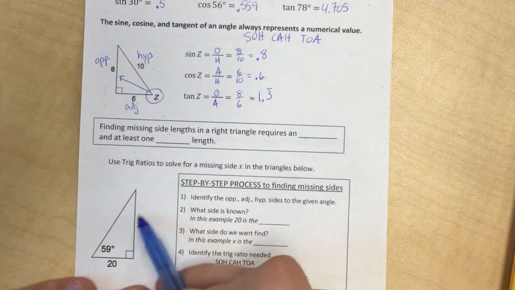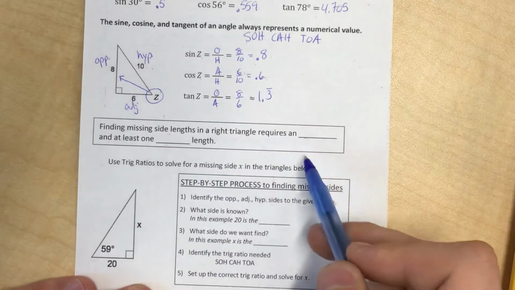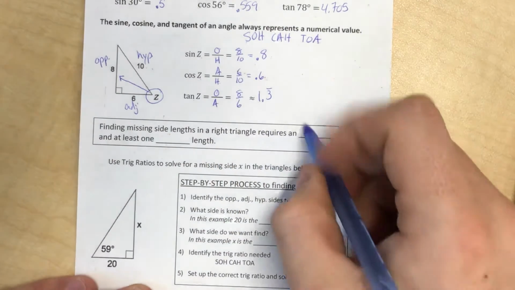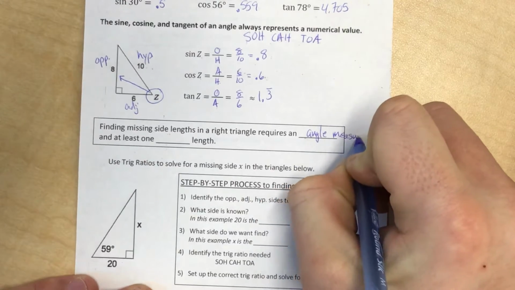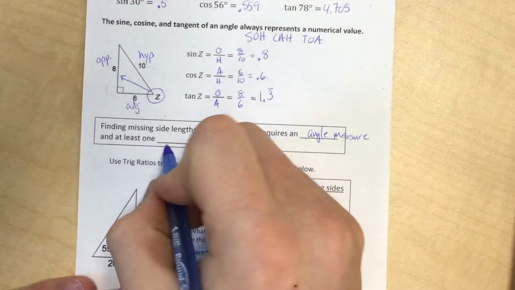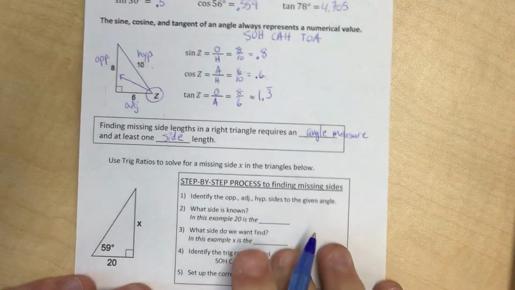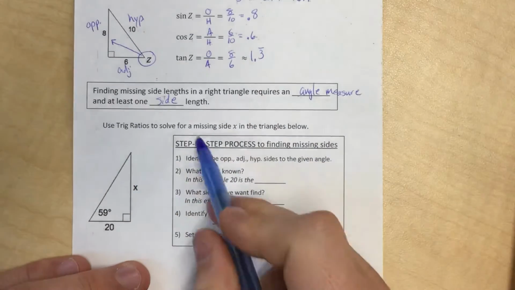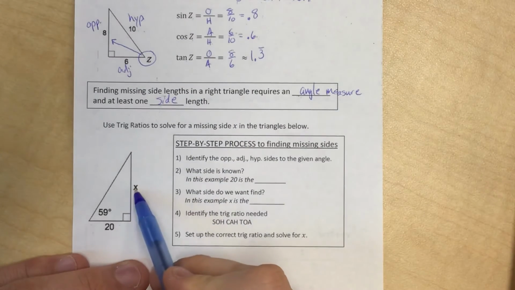We're going to actually now go ahead and do an example that finds this missing side x down here. In order to find a missing side length in some right triangle, we are required to have at least an angle measure. So in the example down here it is 59. We're given an angle measure, and we must have at least one side length, 20 in this example. So I have a 5-step process to help you jump through these steps in finding this value of x.